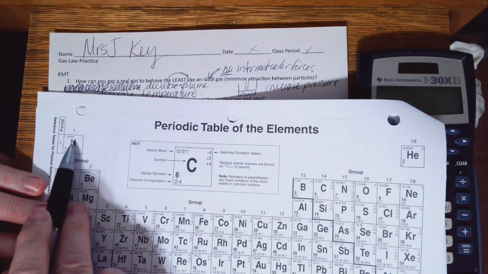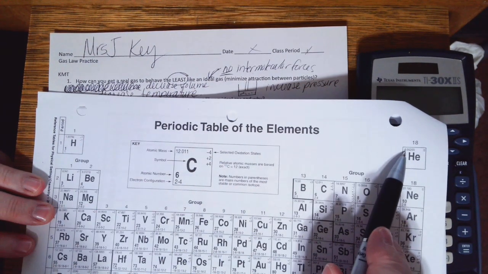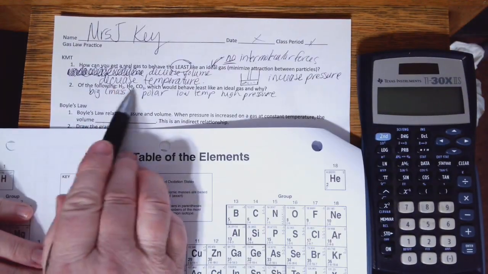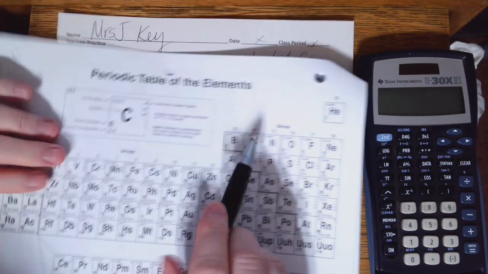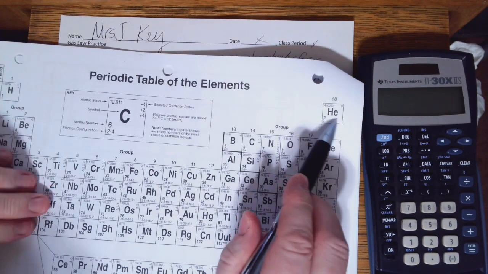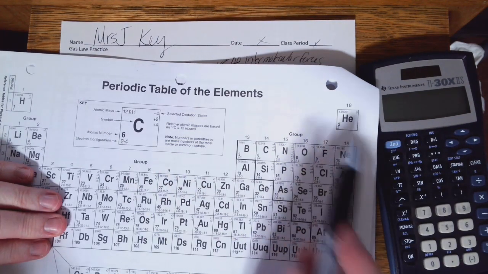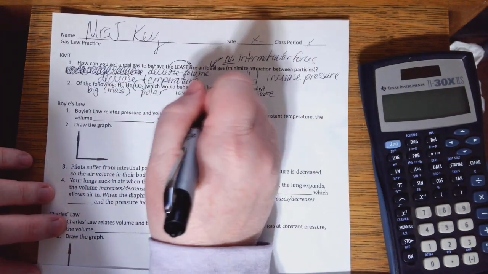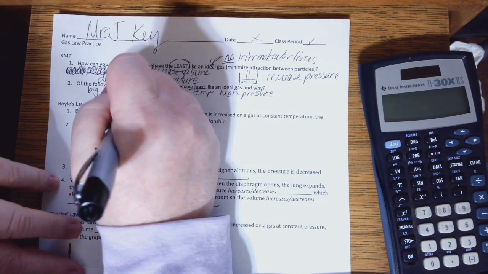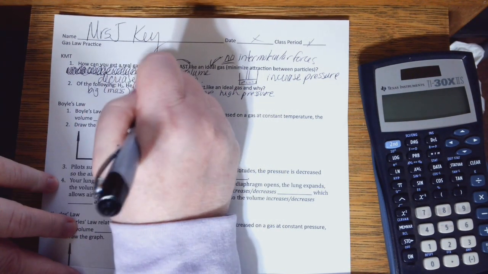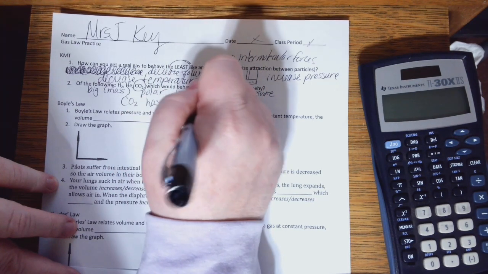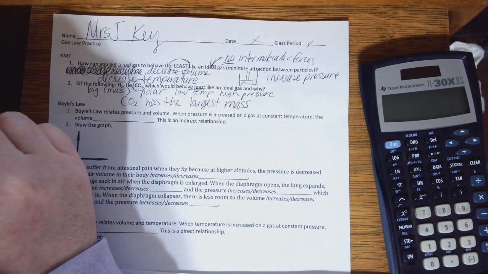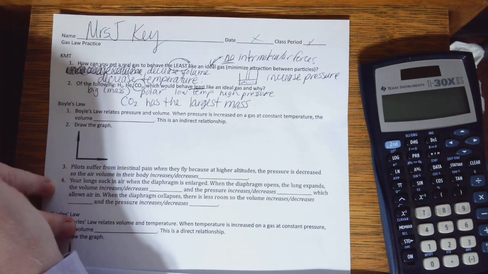So if I look, mass of hydrogen, mass of helium, those are very small. And then if I look, this has 1 carbon and 2 oxygens. And there's the mass of carbon. It's already bigger than these two. So carbon dioxide is going to be the least like an ideal gas. Why? CO2 has the largest mass. And when it has the largest mass, it is going to behave least ideally.